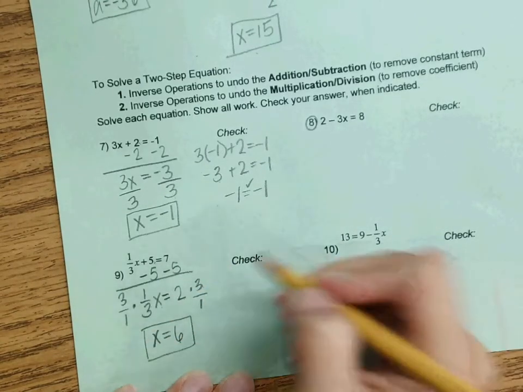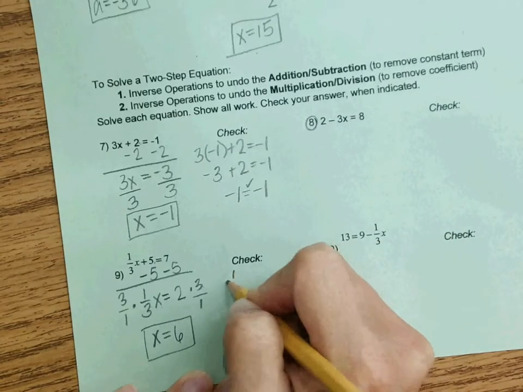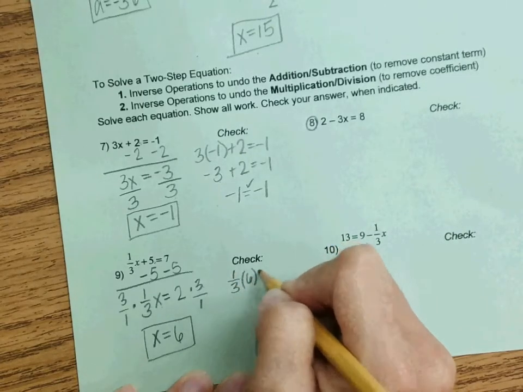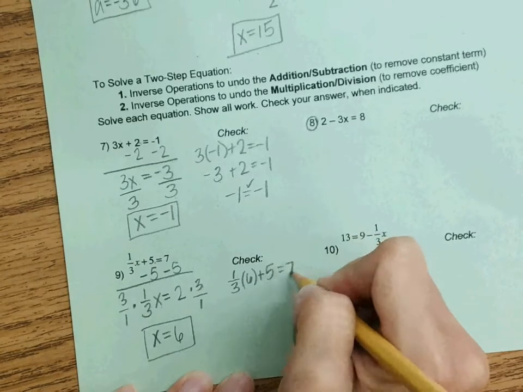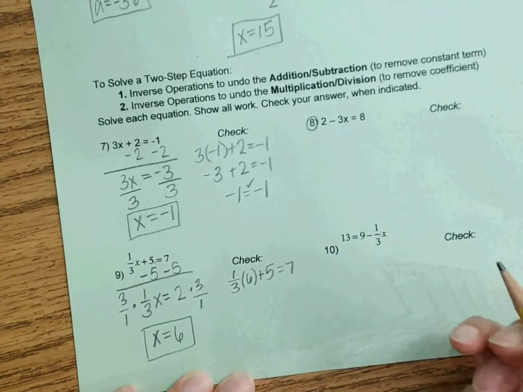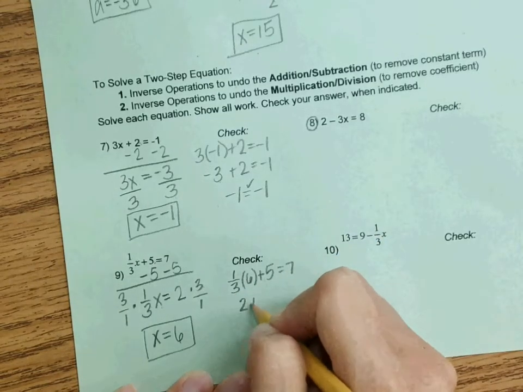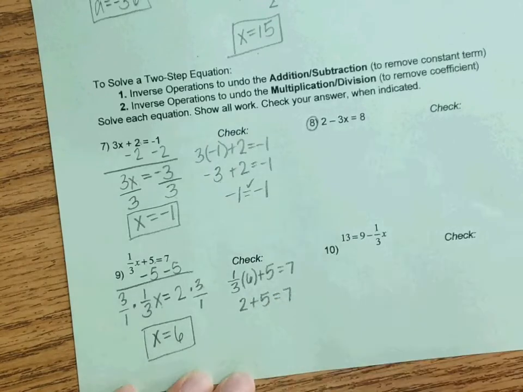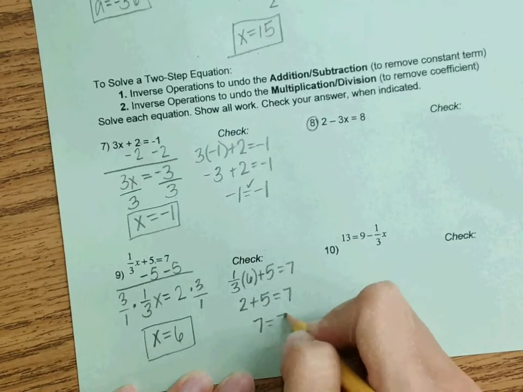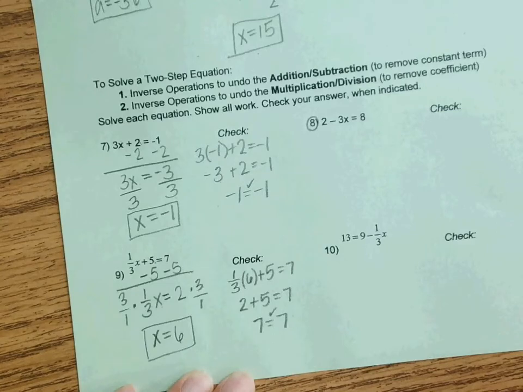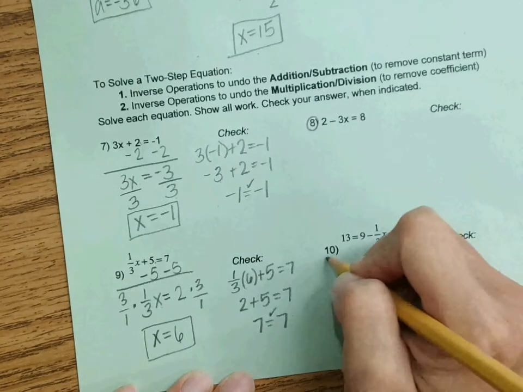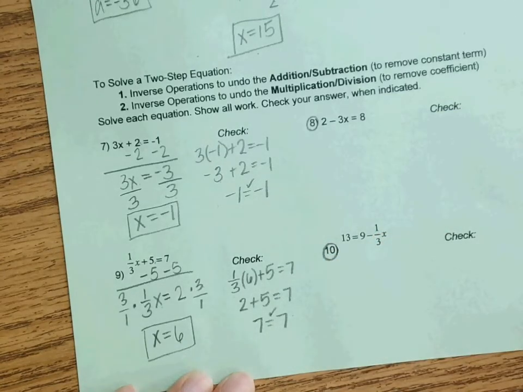Same thing, we're going to do the check. So show the work. We're going to substitute 6 in for x. And then we solve. 1/3 times 6, or 1/3 of 6, is 2. Drop down everything else. 2 plus 5 is 7. 7 does equal 7, so my check works. We'll do 10 together the next time I see you in class.